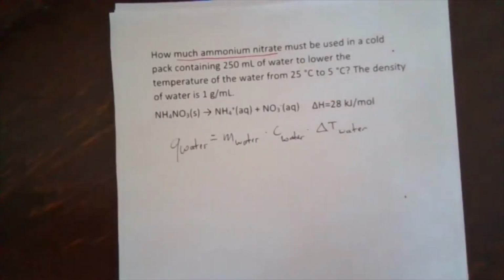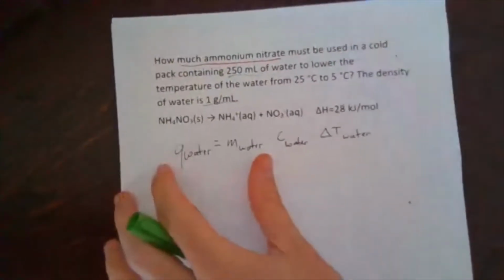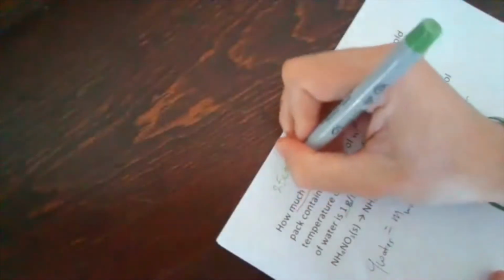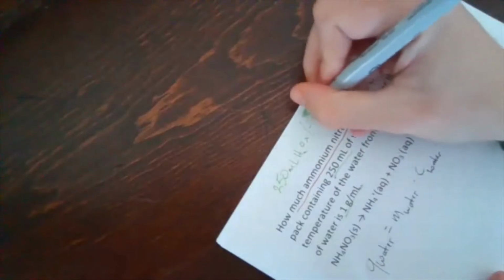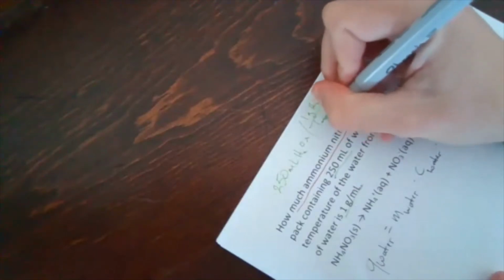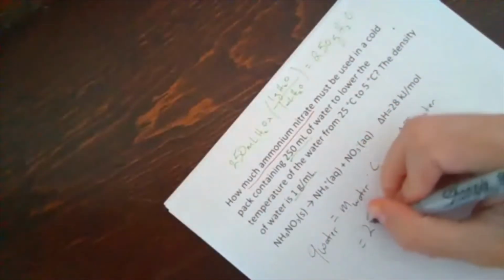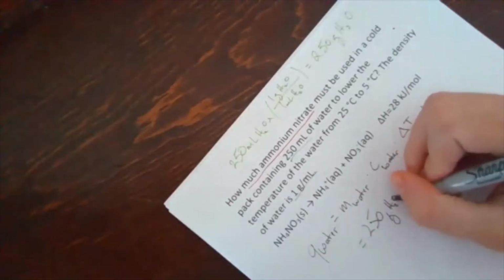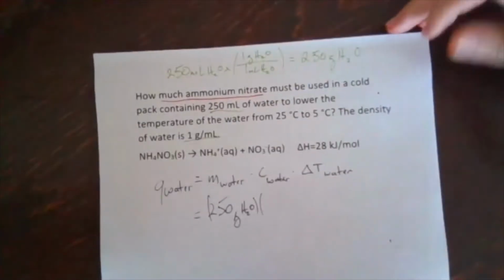Well, am I given the mass of the water? No, but I am given a volume of water and I'm given a density. And so 250 milliliters of water, I know that it is 1 gram of water for every 1 milliliter of water, which means 250 grams of water. Hey, look, chapter 1, still coming back. Okay, so we can plug that in: 250 grams of water.